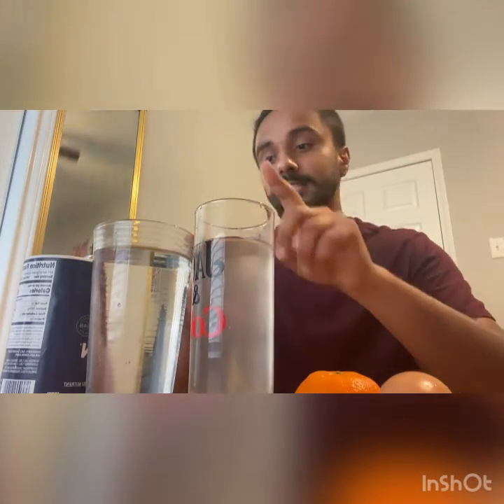For this experiment, I have two objects: an orange and an egg, and I have two glasses. In one glass I have clear water, and in the other I have added a little bit of salt, and I'm going to add more if I need to. First, I'm going to test the force of buoyancy for the egg.